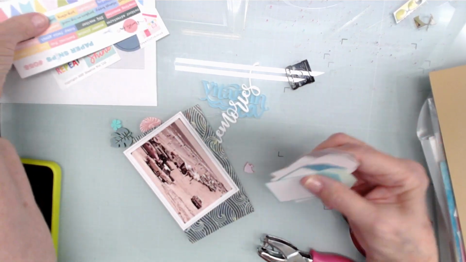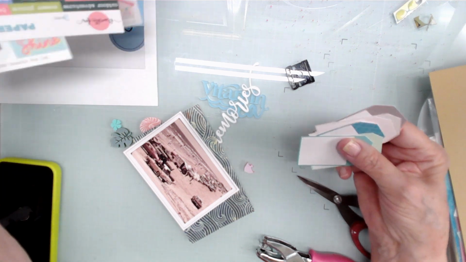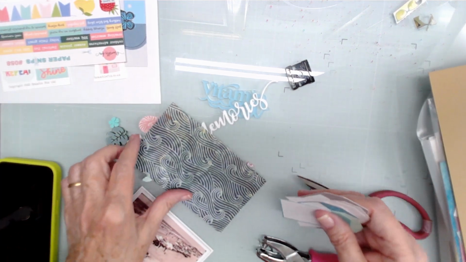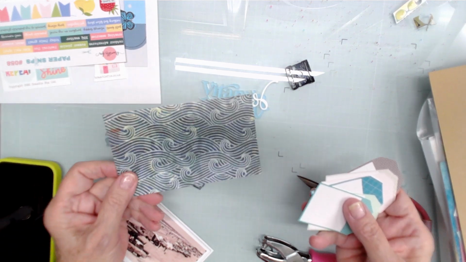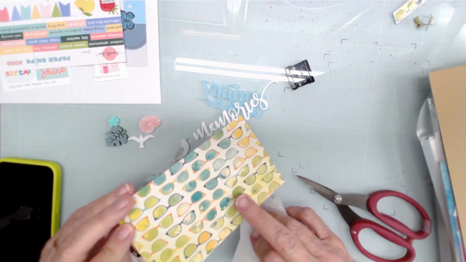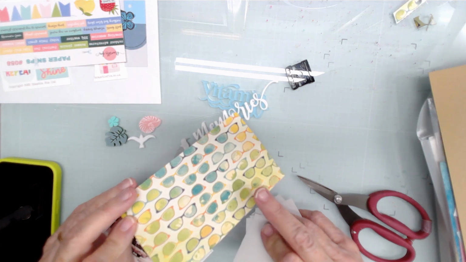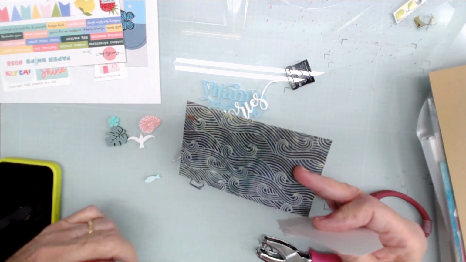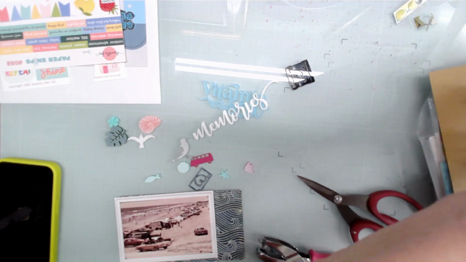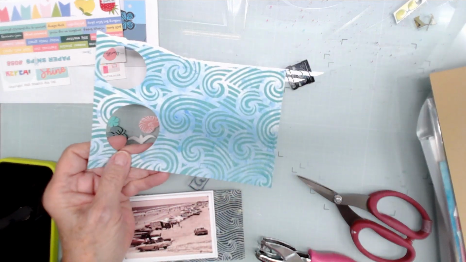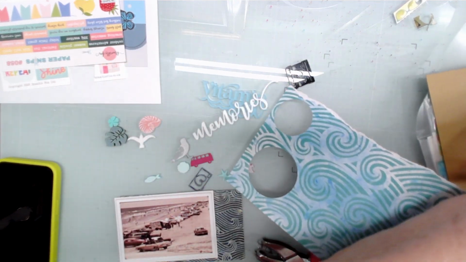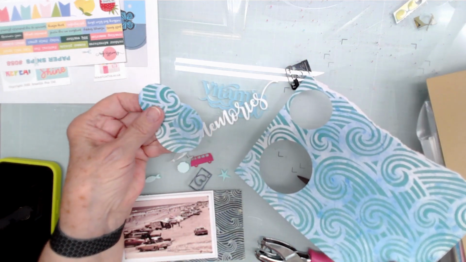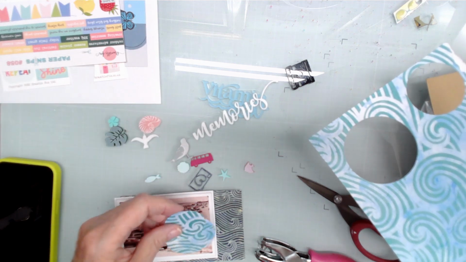So I've got a beach. Before I found anything else, I found this paper. I was going to fussy cut some sunglasses out of this side of it, or use this side. I decided to use this side because I also saw this paper, and I cut 2 different size circles out of it to use as the circles there.